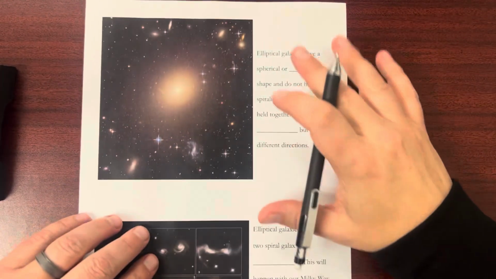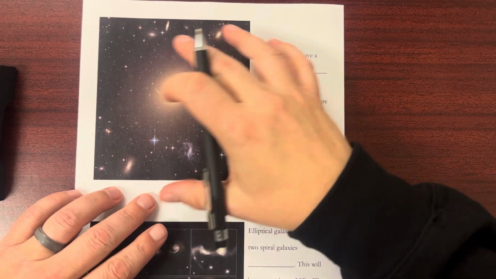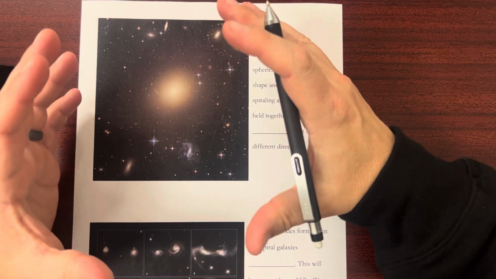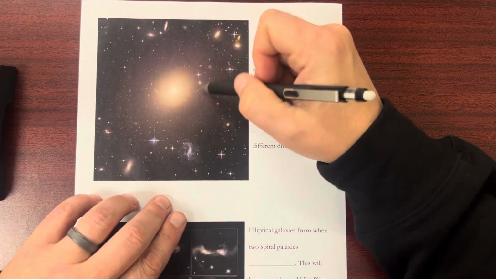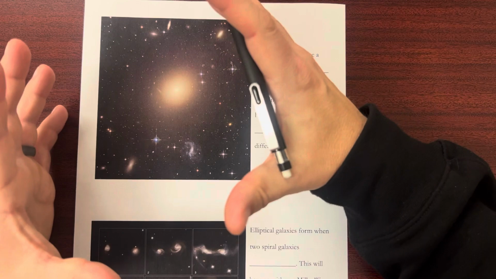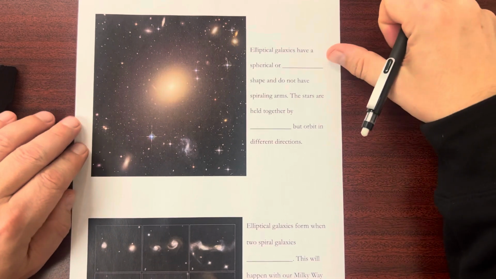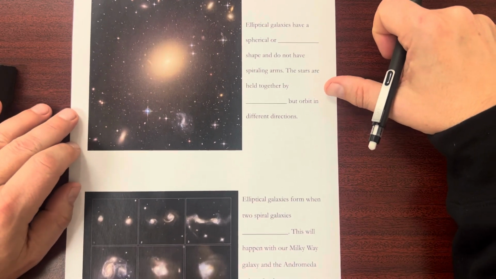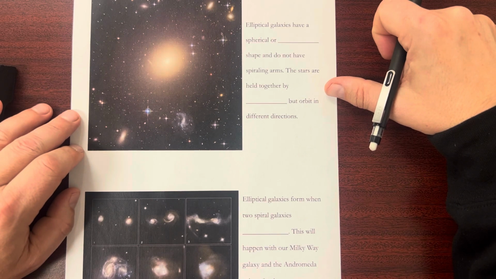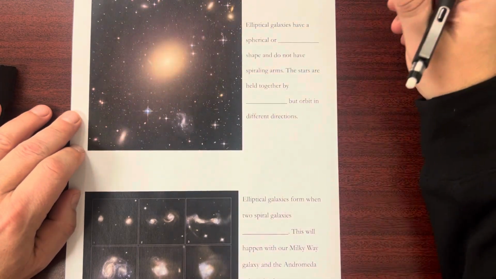All right, now a couple things about elliptical galaxies. Elliptical galaxies do not look like the spiral galaxies that we saw before. They kind of look like a big spherical cloud of stars. There's still billions of stars here, but it's just this haze. They all blend together, and it's this haze of stars, no spiral structure. So elliptical galaxies have a spherical or football shape, and they do not have spiral arms. The stars are held together by gravity, but orbit in different directions. So they don't all orbit around a center in the same direction like in a spiral galaxy.